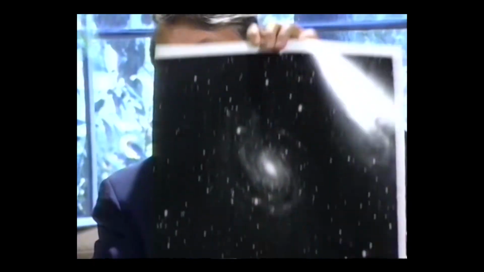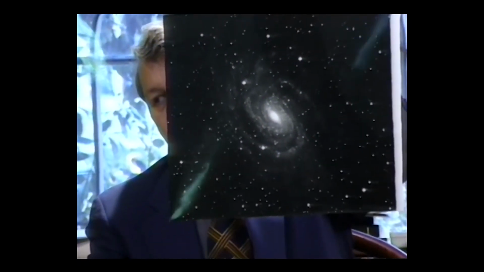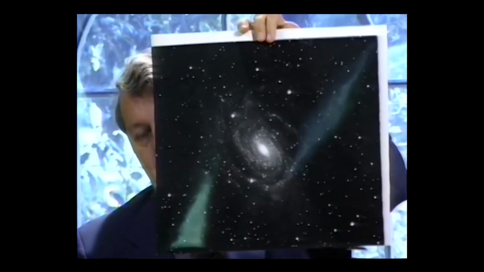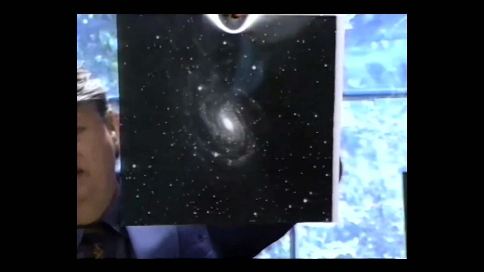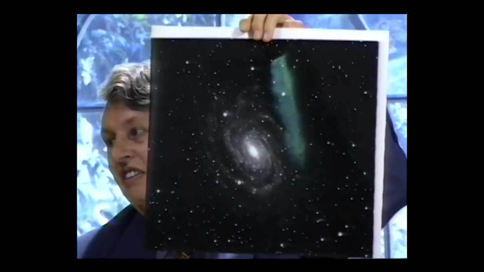If you look at the structure of a galaxy, it is a Tai Chi vortex. It's very, very high energy.